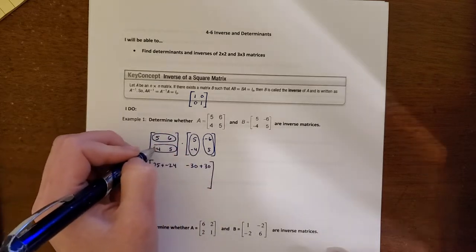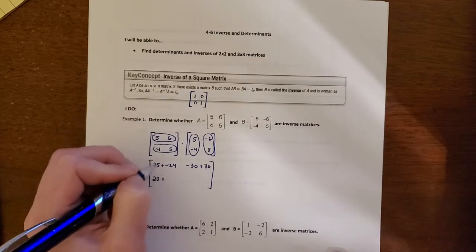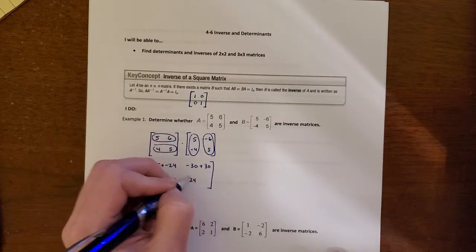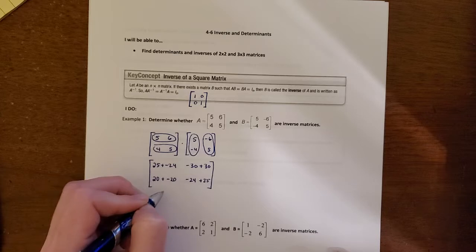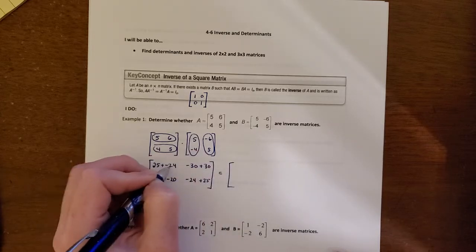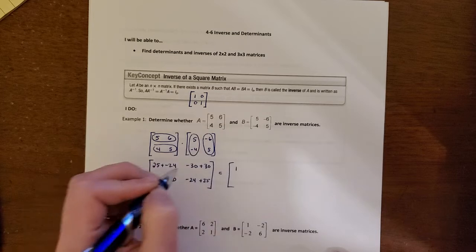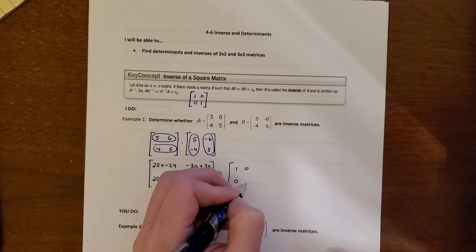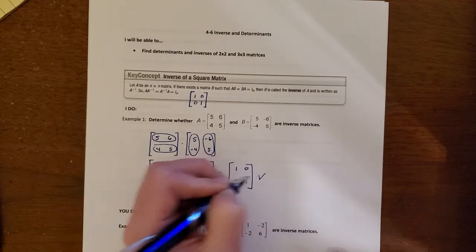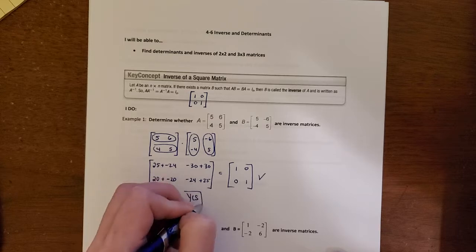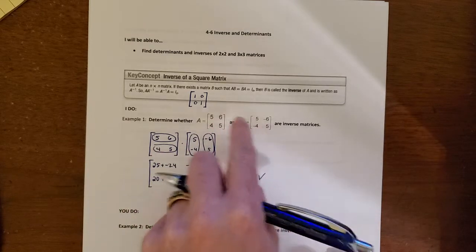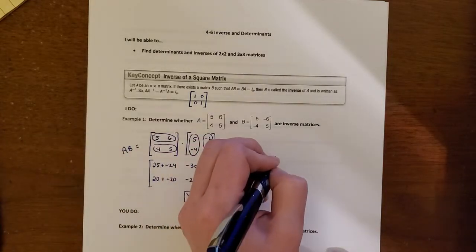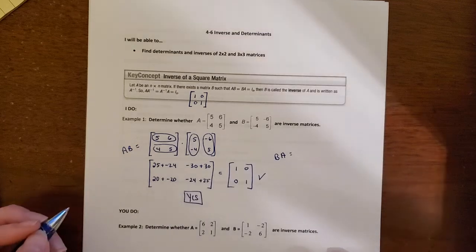Then we go to the next row. 4 times 5 is 20, plus 5 times -4 is -20. And then 4 times -6 is -24, and 5 times 5 is 25. And if we simplify that, 25 plus -24 is 1. -30 plus 30 is 0. 20 plus -20 is 0. And -24 plus 25 is 1. So yes, this is an inverse because of the product of them. And if you multiply these in the opposite order and did this B times A instead, because this is A times B, if you did B times A, it would give you the same result.